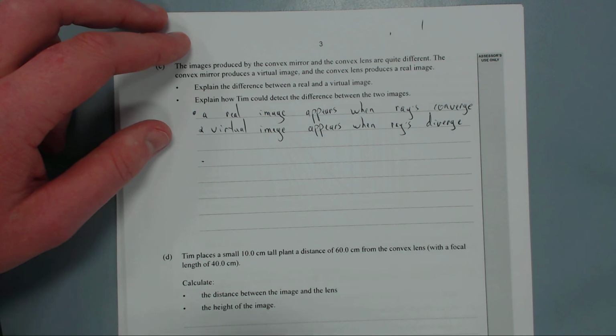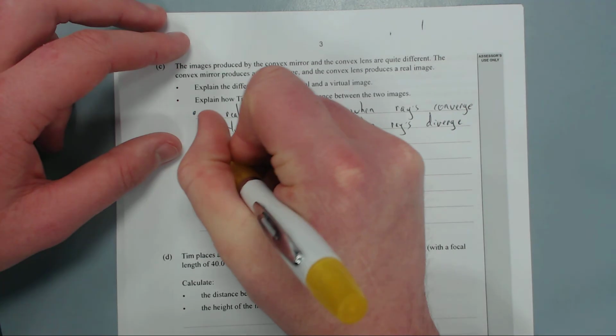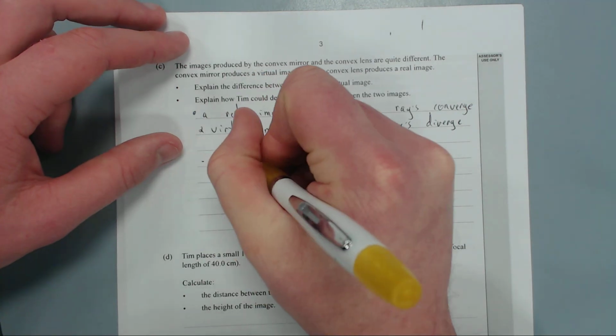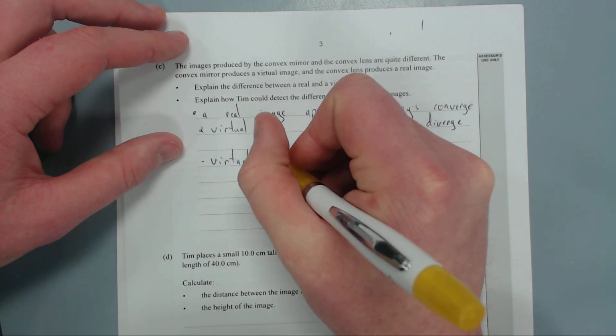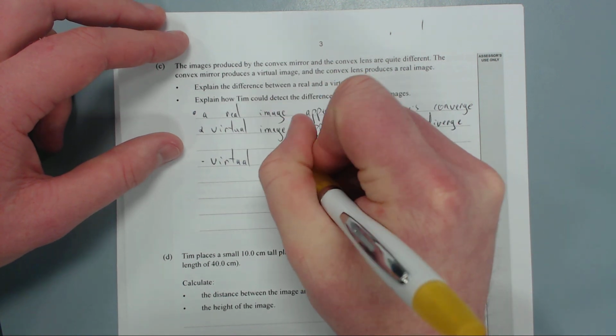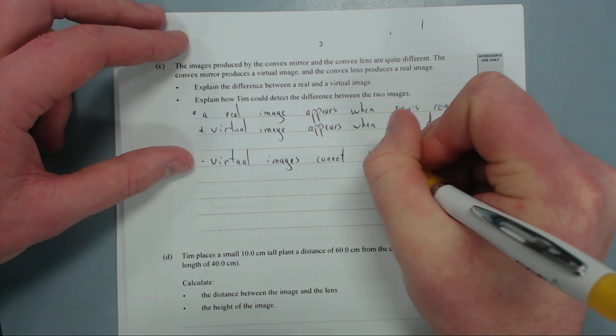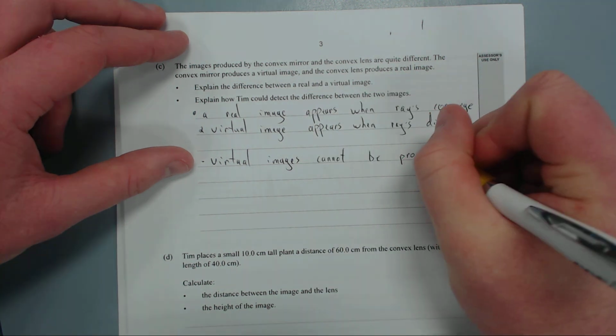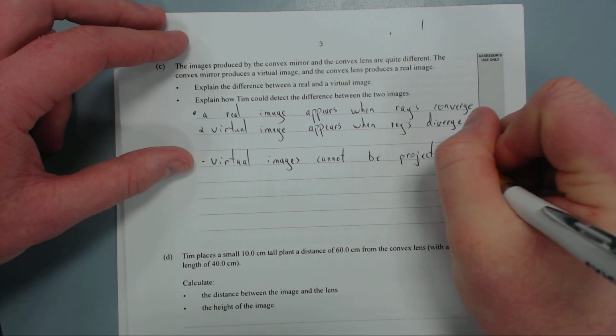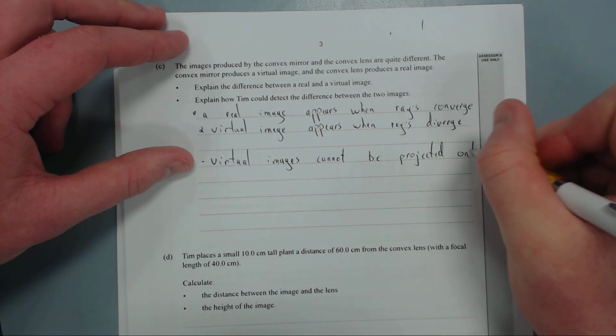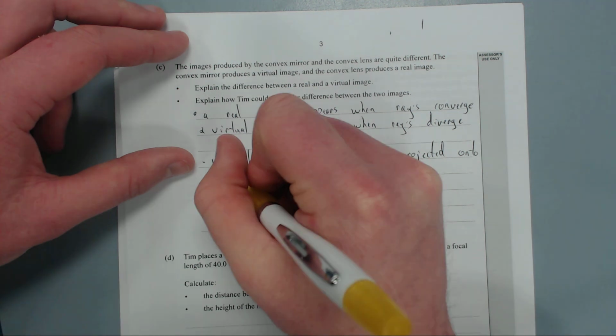Explain how Tim could detect the difference. Virtual images cannot be projected onto a screen.